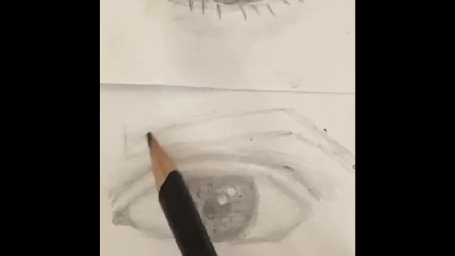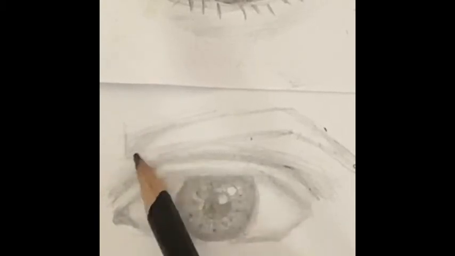Now moving on to the eyebrow. You want to block in the eyebrow with a shade of gray. Shade very close together.